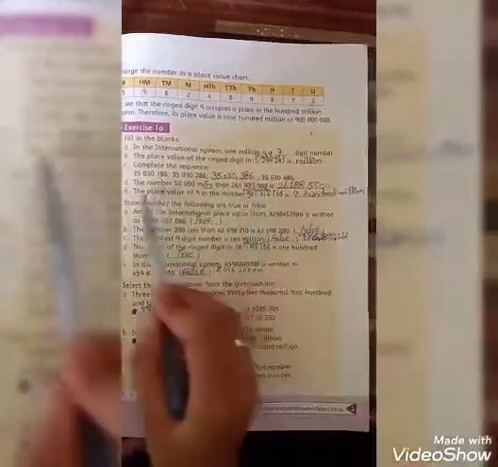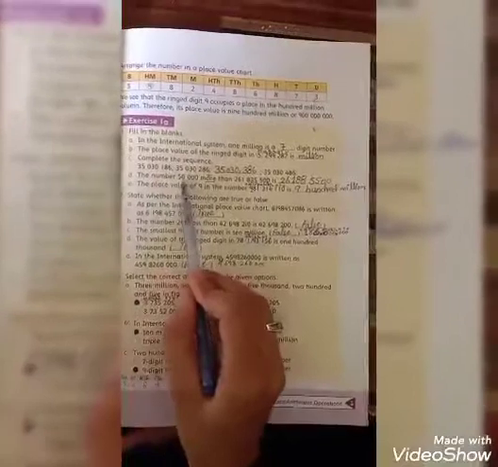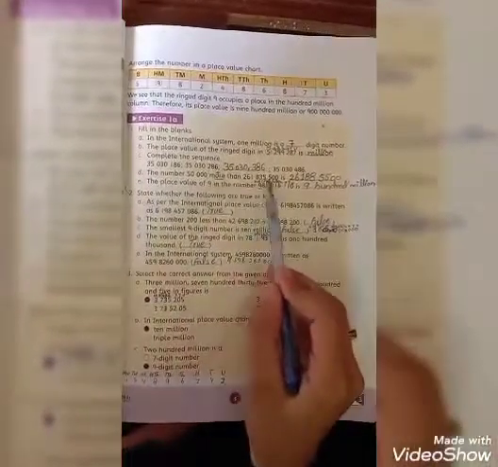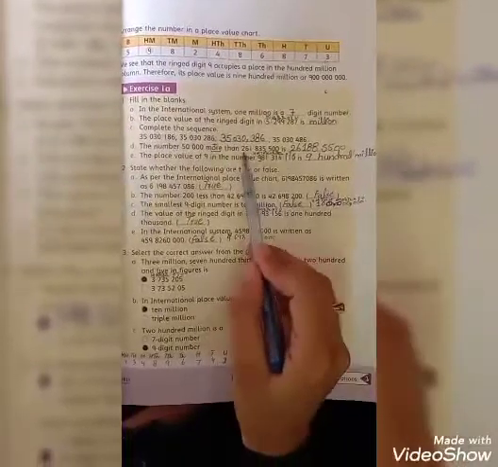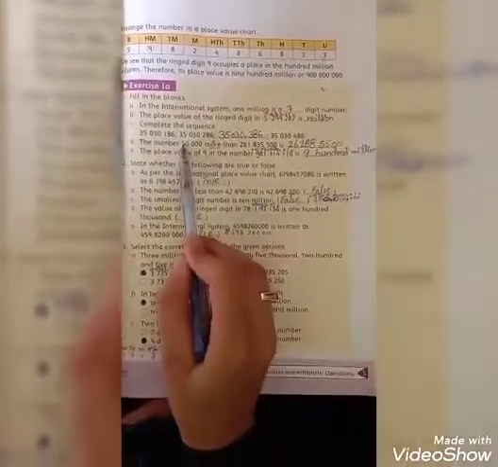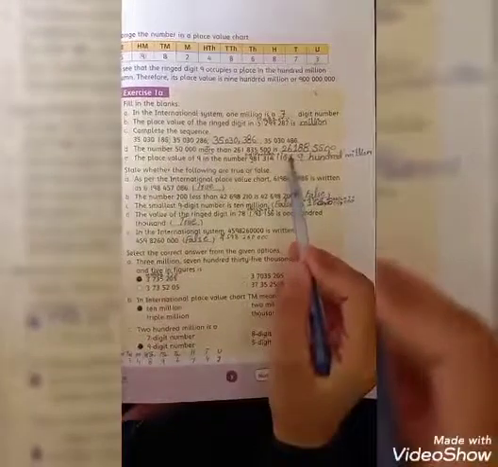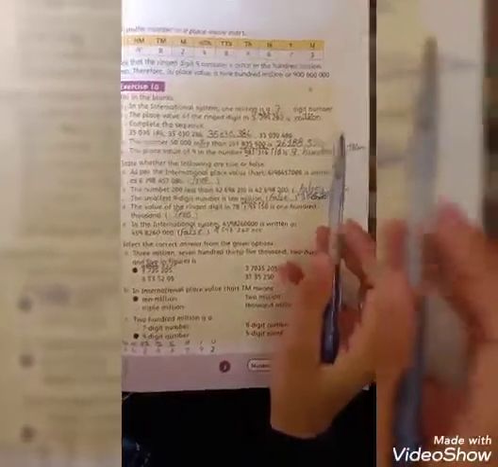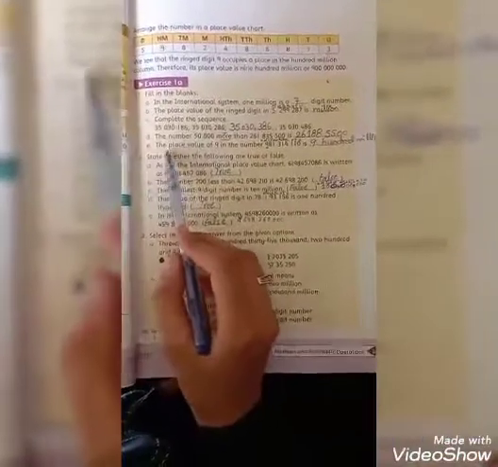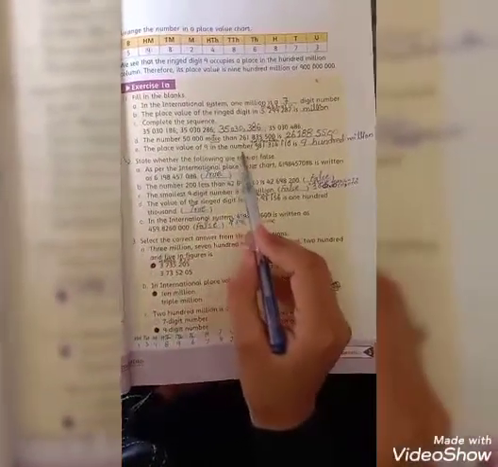35030, okay. And the D part is the number 50,000 more than 261,835,500. You can add this value plus 50,000. So the answer is 261,885,500.